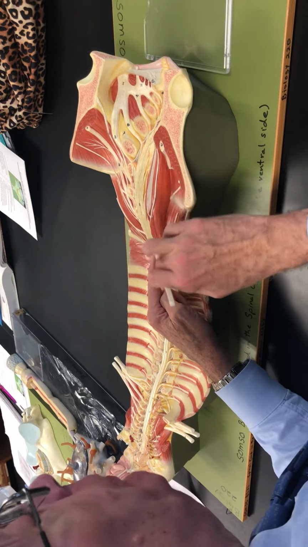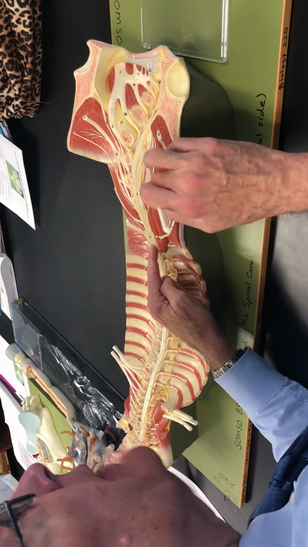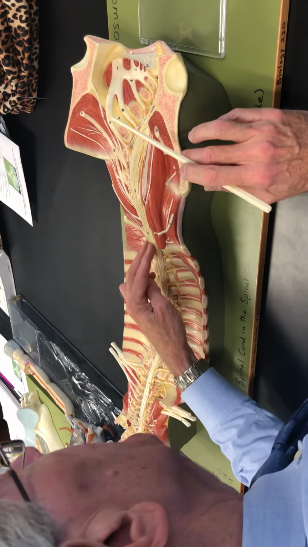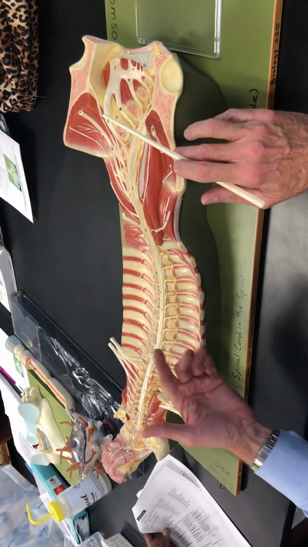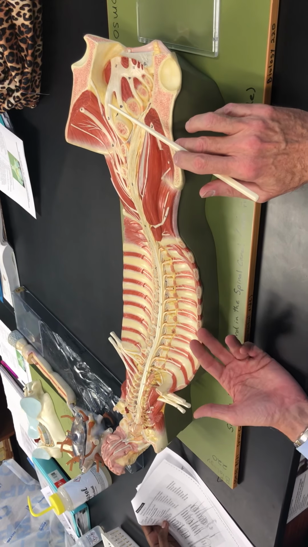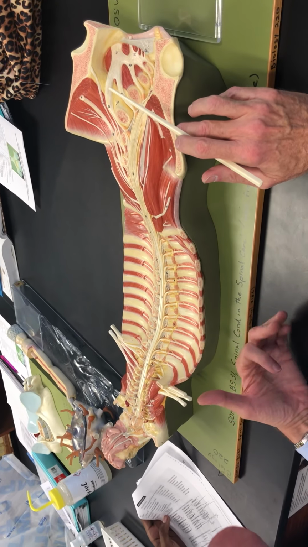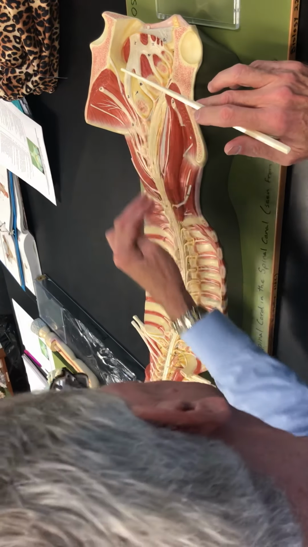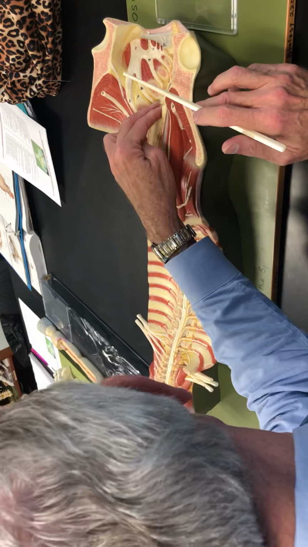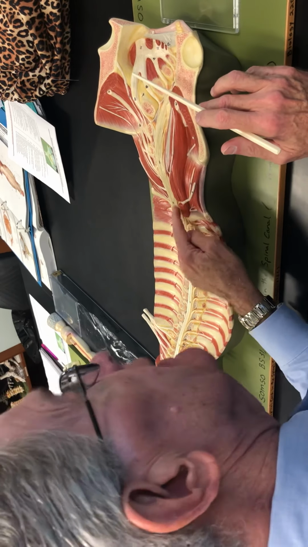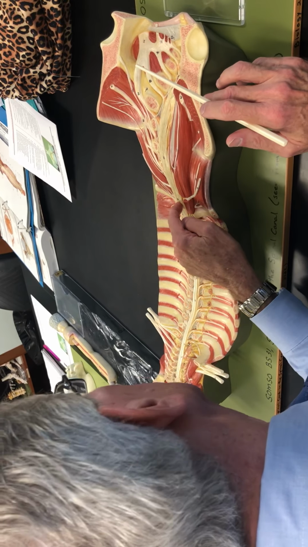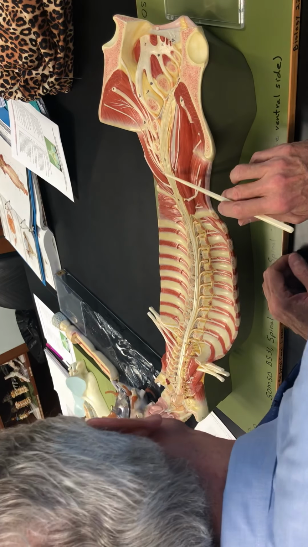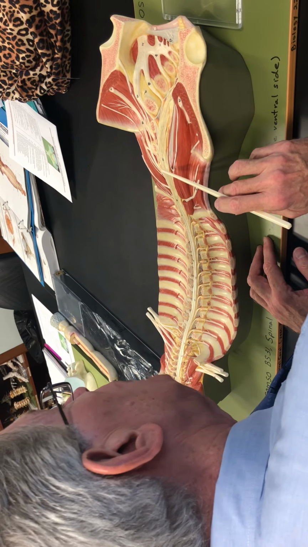Nearly all of them are spinal nerves hanging down here. This collection of strands is called the cauda equina. Cauda equina is Latin for the horse's tail. So you've got this horse's tail, mainly of spinal nerves dangling off the conus medullaris, the end of the spinal cord.